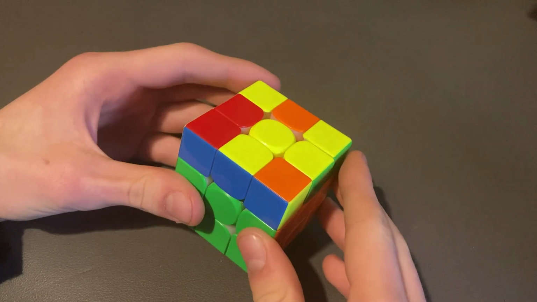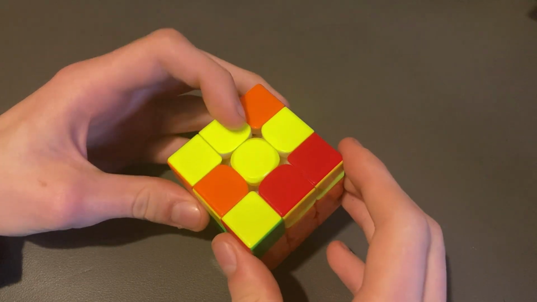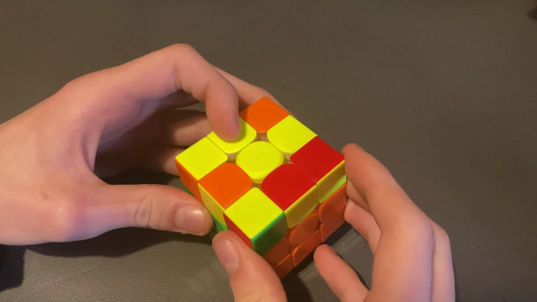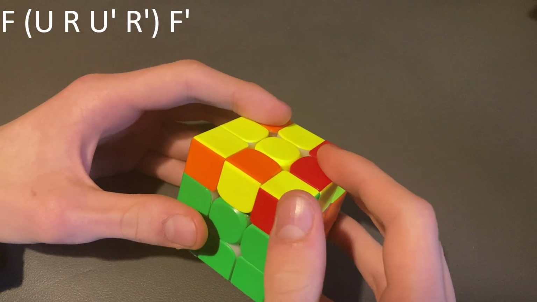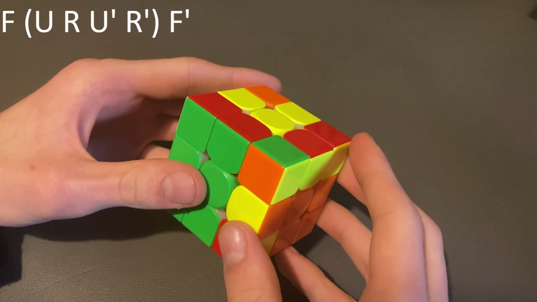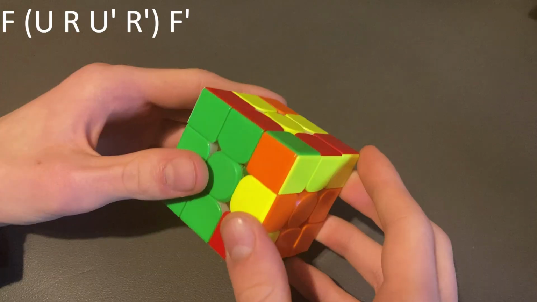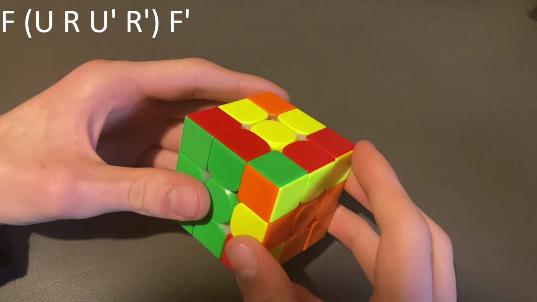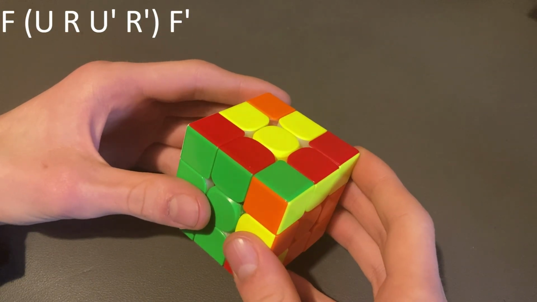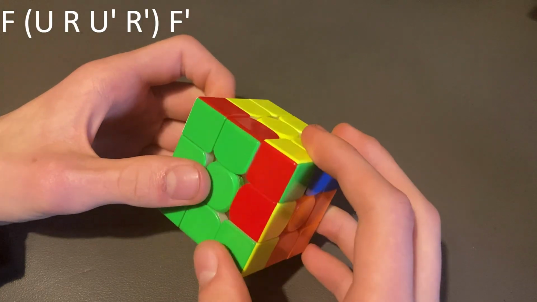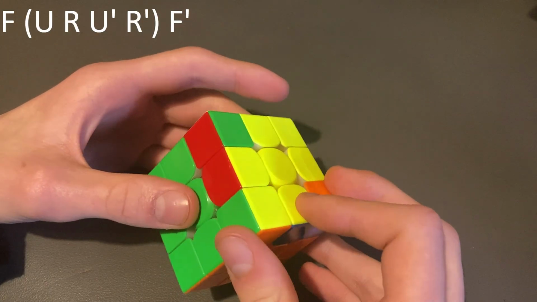So the best way to do it is to actually put it in the top left, like this. And what you do instead is 1 layer down, and the inverse of the R U, R prime, U prime move. So like this. And then you just do F prime.